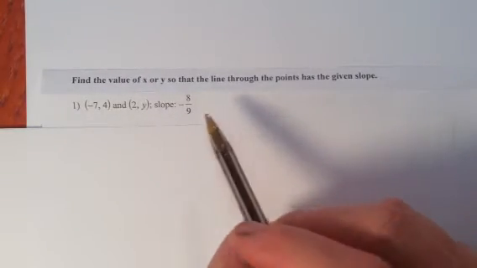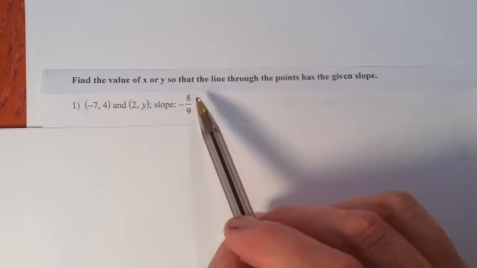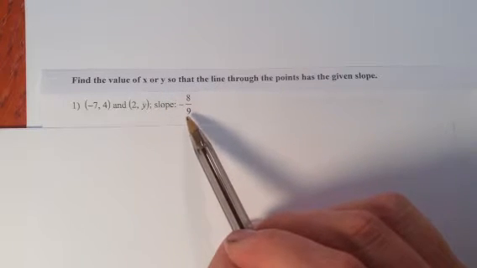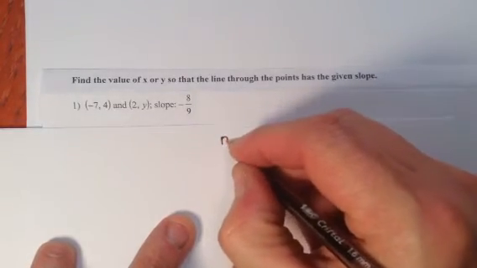It says find the value of x or y. In this case, there's a y, so that the line through the points has the given slope. All right, so we got to remember what slope is. Let's go back and just do a little review.